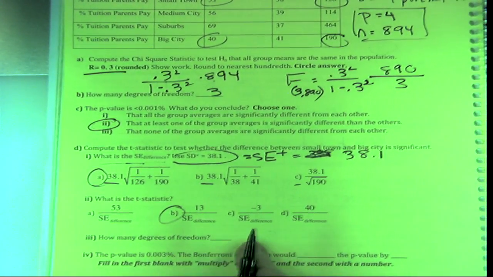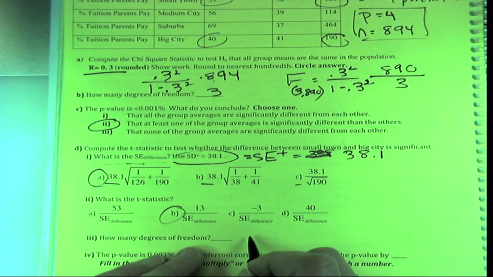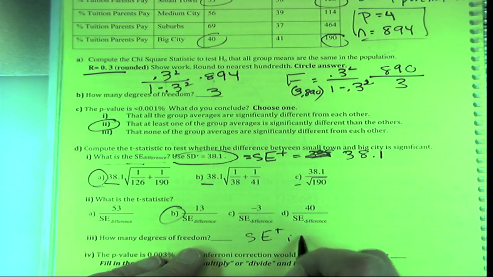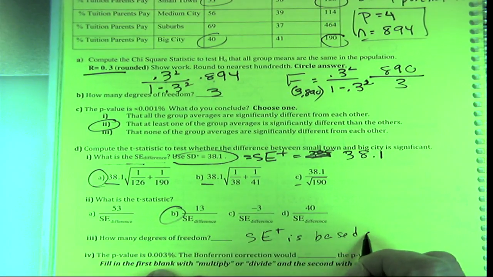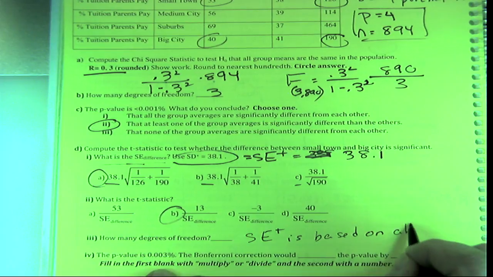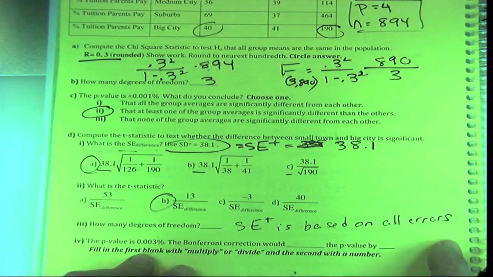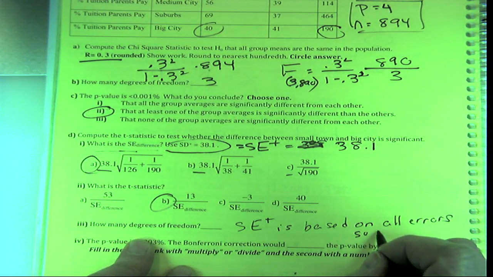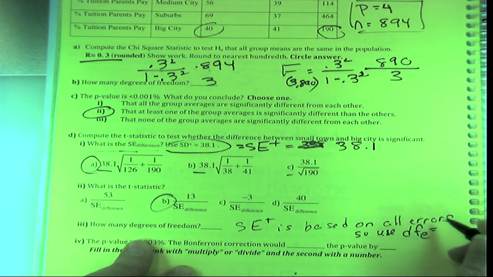Now, how many degrees of freedom for these? Well, the standard error plus that we're using in this is based on all the errors. We're looking at all the errors, so we should use the degrees of freedom for all the errors, which is n minus g.